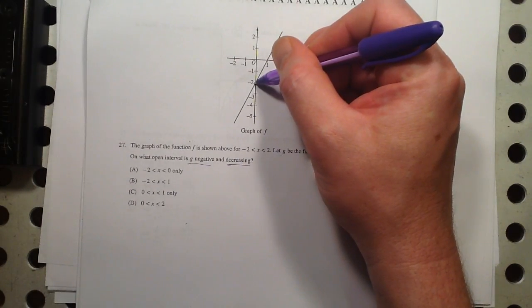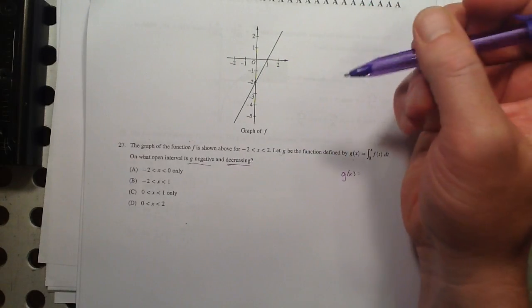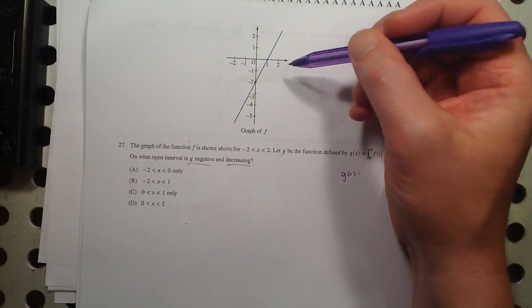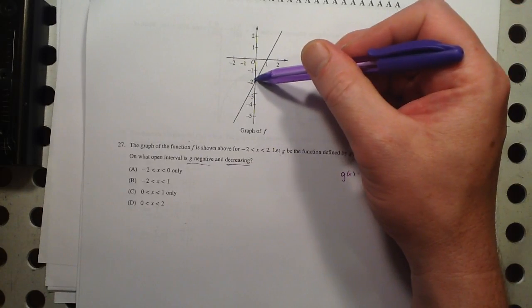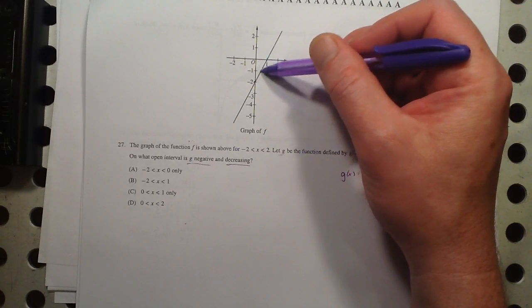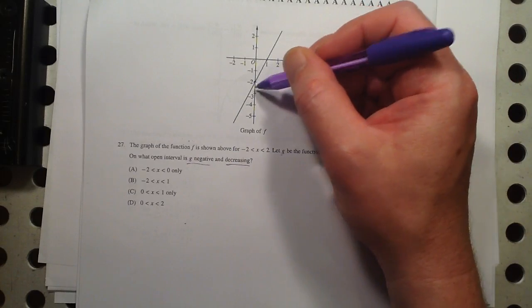Now that area is going to be negative. Let's see. If I took the area from 0 to 1, for example, that's negative.